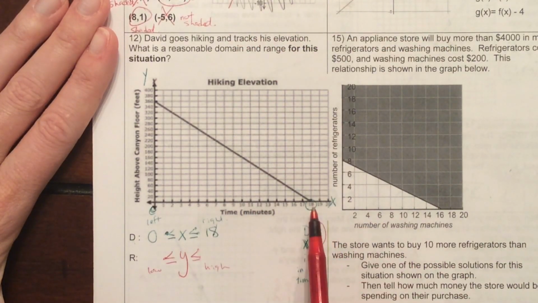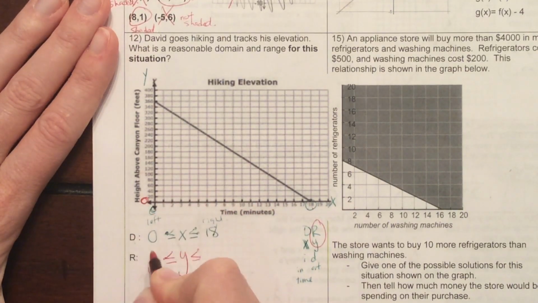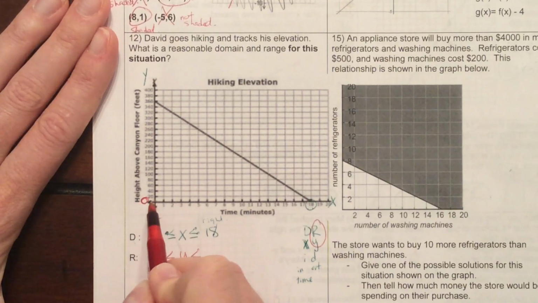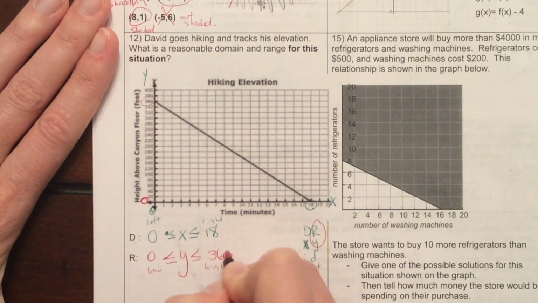And again, we don't use this 18. 18 is on the wrong axis. We're looking for the y-axis. So we have this dot, when I bring it over to the y-axis, is going to be over here at 0. The lowest it goes is down here at 0. The highest it goes up here is 360.